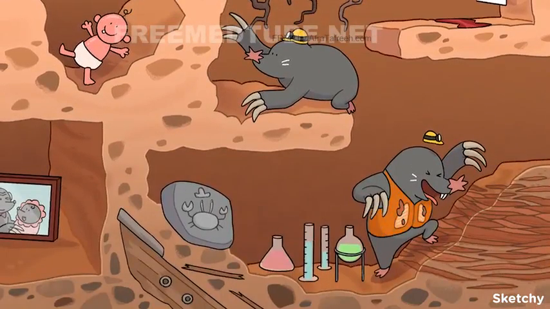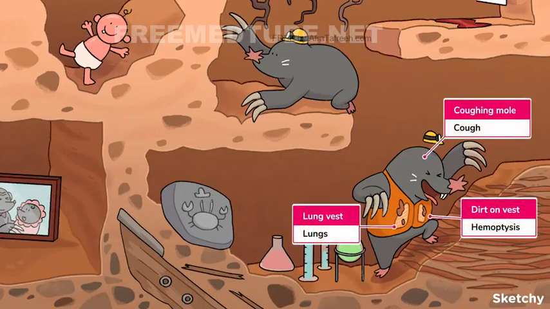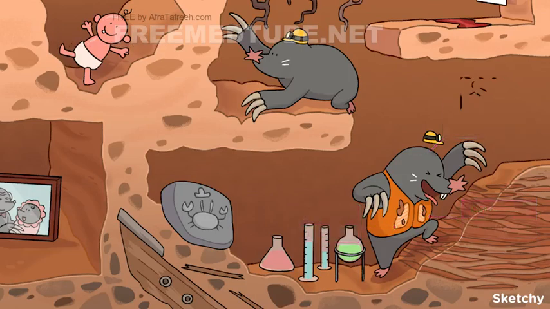Usually, this disease presents with symptoms from its metastases, especially those to the lungs, symbolized by this lung vest, which are the most common site of metastasis. Symptoms to look out for include cough, dyspnea, and hemoptysis, symbolized by the dirt on the lung vest. Other common sites of metastases are the vagina, CNS, and liver.